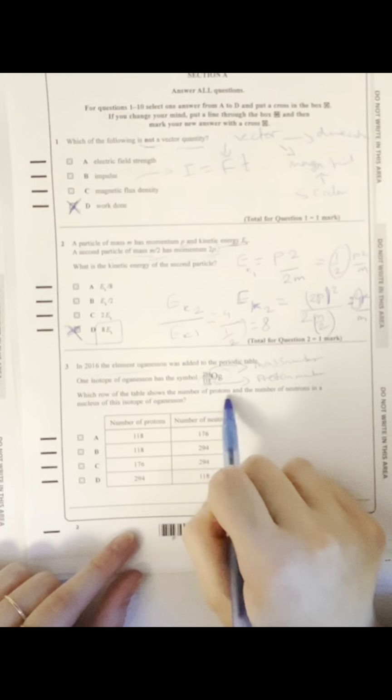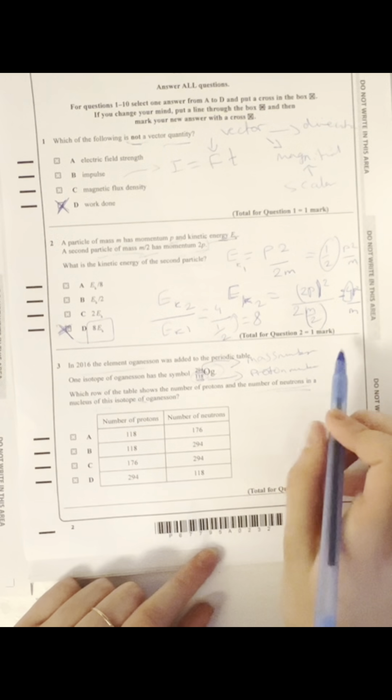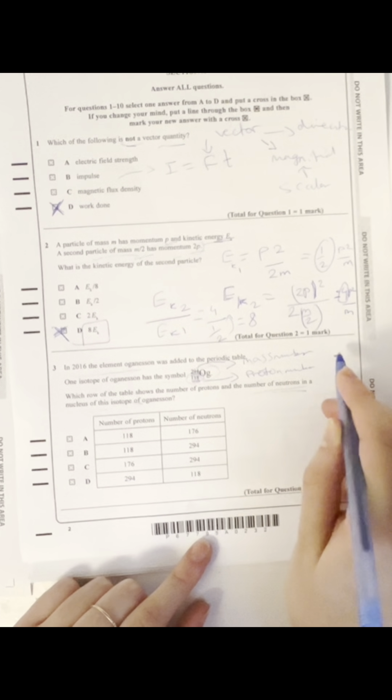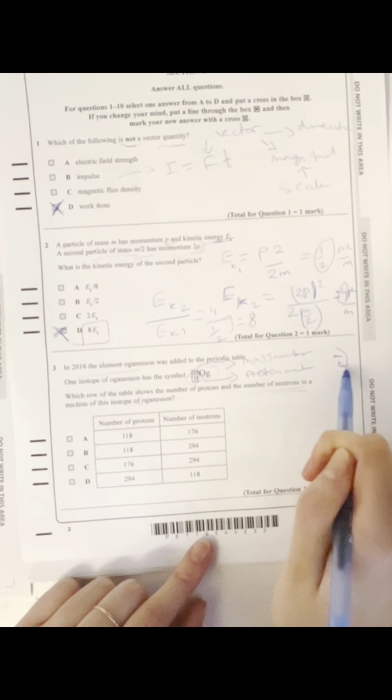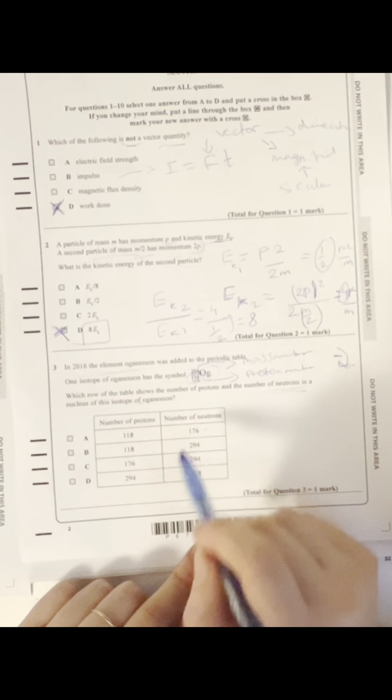So which row of the table shows the number of protons and number of neutrons in the nucleus of this isotope? So the number of neutrons is just the mass number subtracted by the proton number. So mass number minus proton number gives you the neutron number.